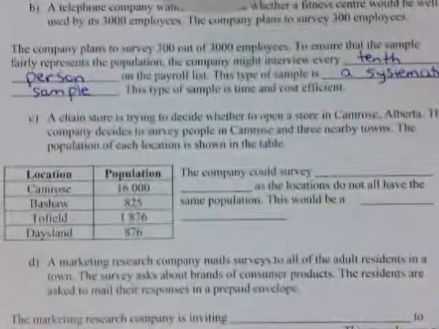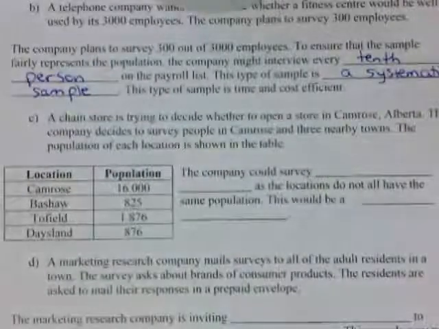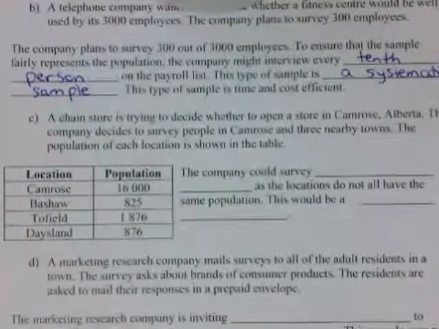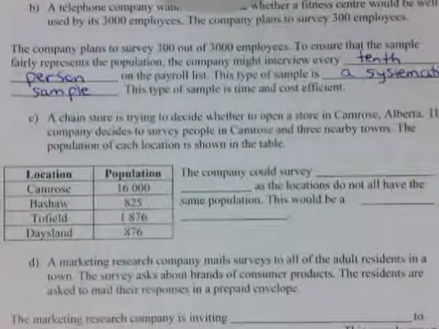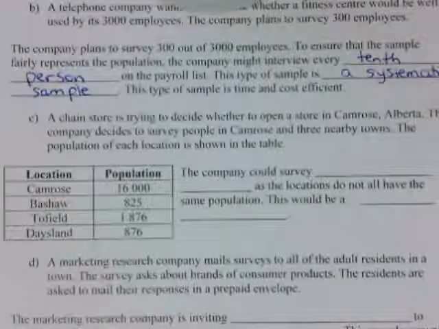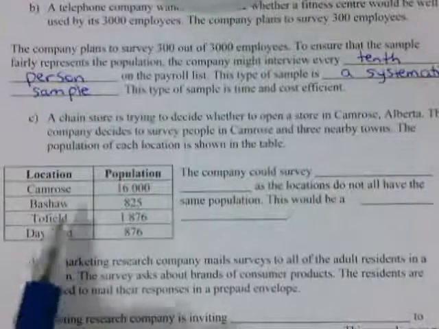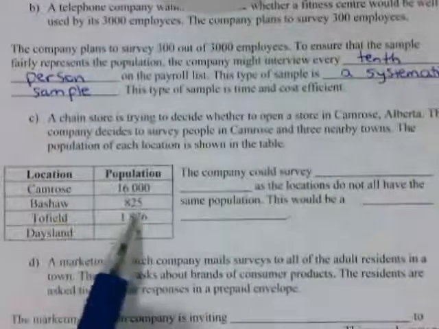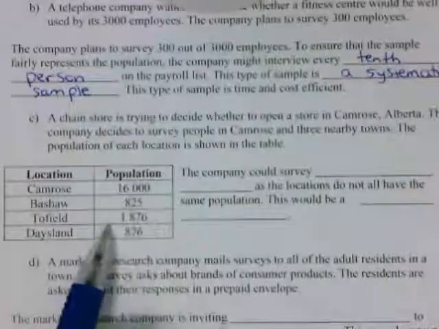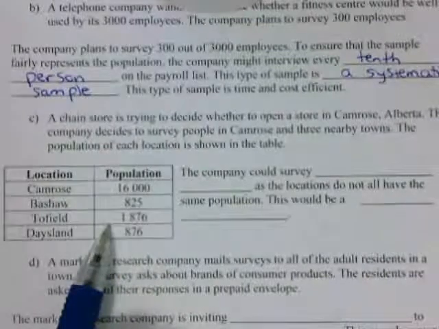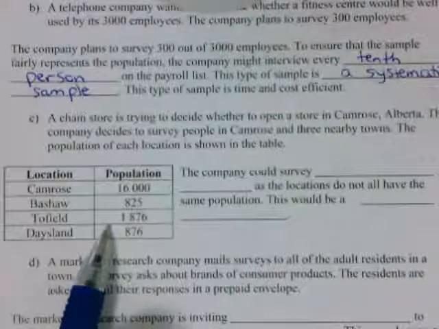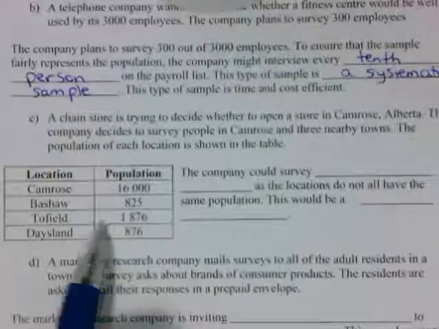A chain store is trying to decide whether to open a store in Camrose, Alberta. The company decides to survey people in Camrose and 3 nearby towns. The population of each location is shown in the table. So if you look right here, Camrose has 16,000 people. Bashaw, Tofield, and Daysland all have anywhere from approximately 1,000 to 2,000 people. That is anywhere from approximately 16 times to 8 times smaller than Camrose.